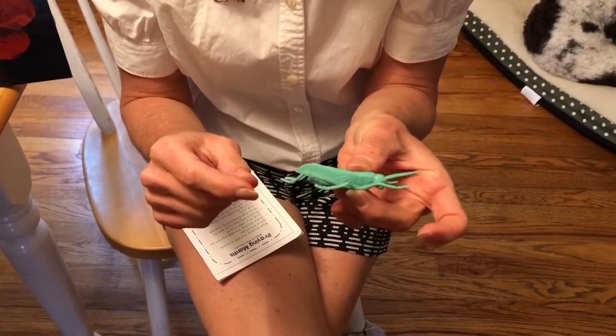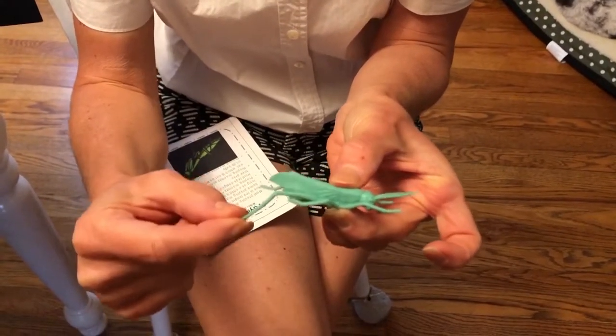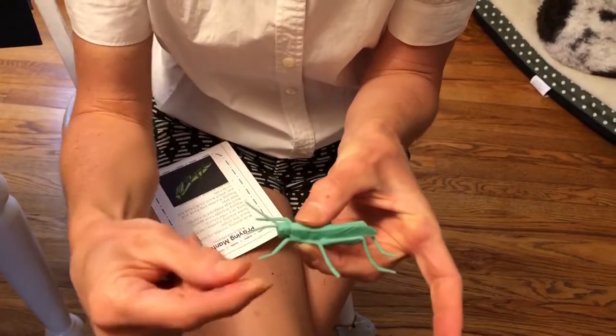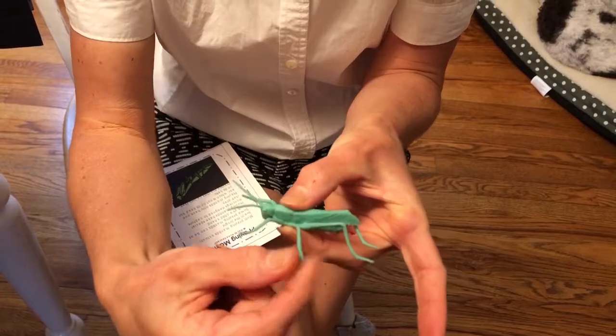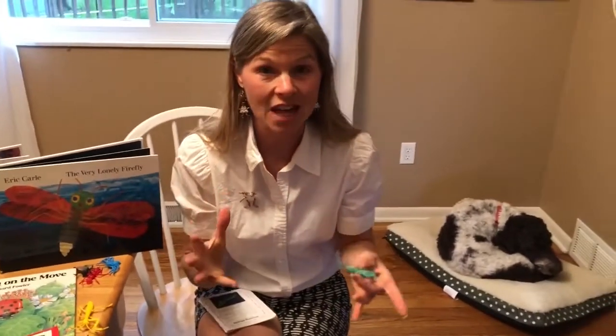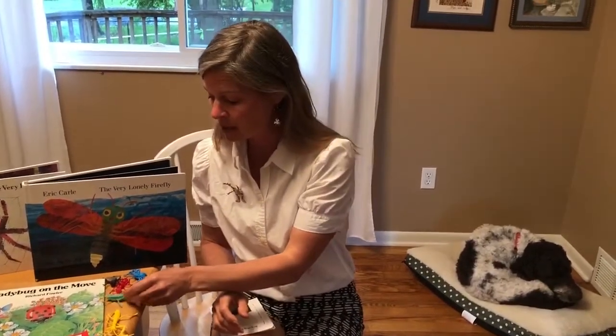Insects all have 6 legs. Let's count the grasshopper's legs together. 1, 2, 3, 4, 5, 6. Insects always have 6 legs, and they always have 3 body parts.